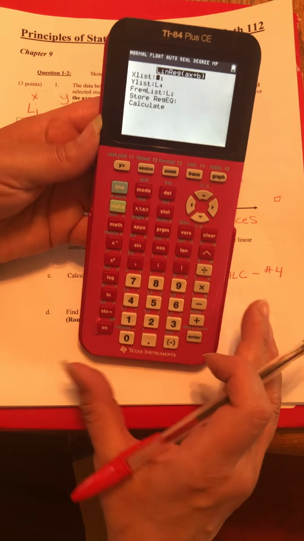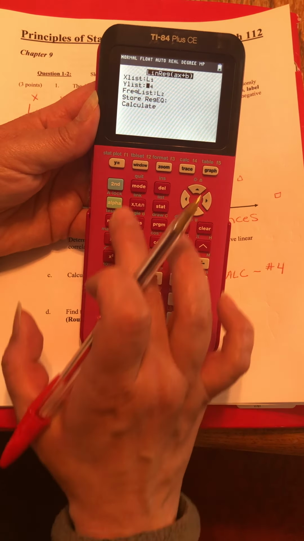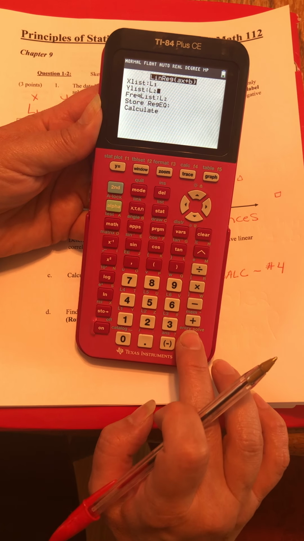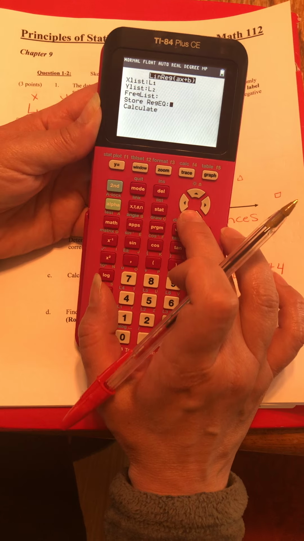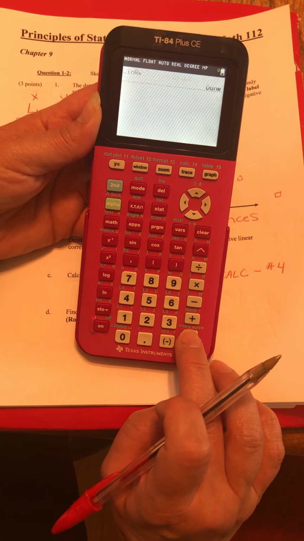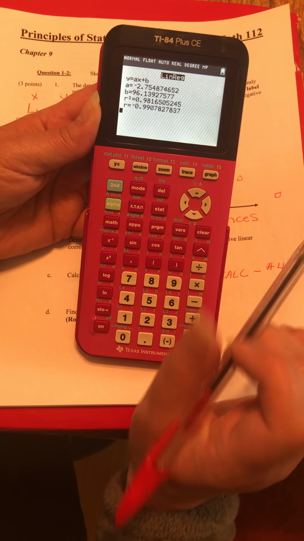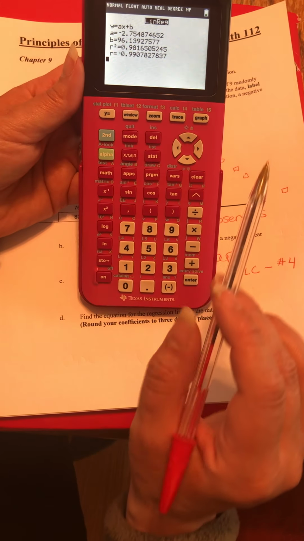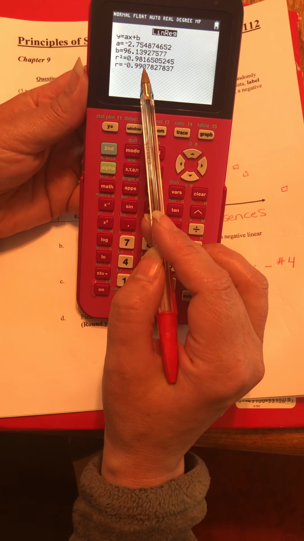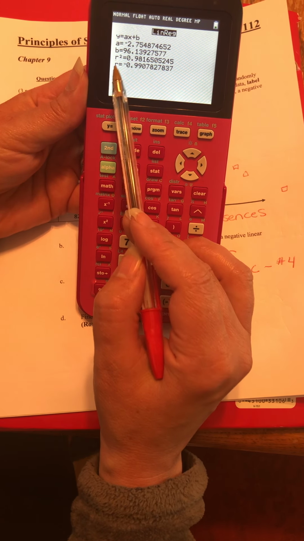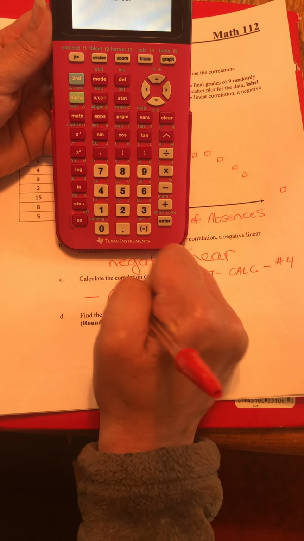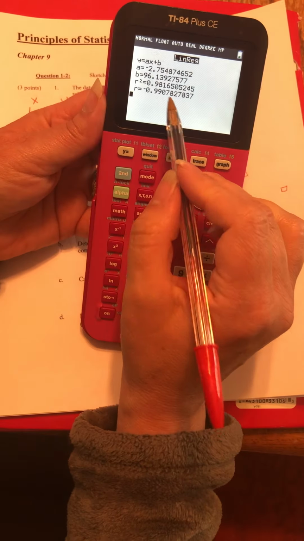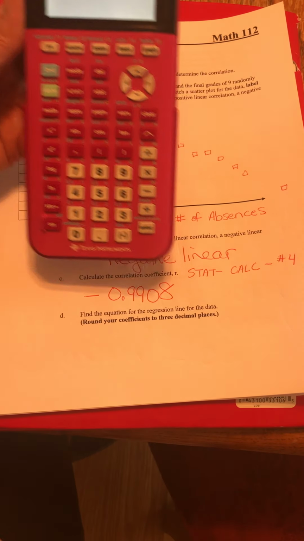Your X list is L1. Your Y list is L2. Frequency list, I think that's supposed to be clear. We're not storing it, so we just hit calc. And I want to find the correlation coefficient R, which is right there at the bottom, not R squared. It's asking for R. So my answer is negative 0.99, and rounded, you get 0.8.